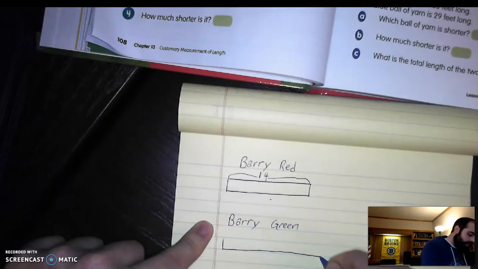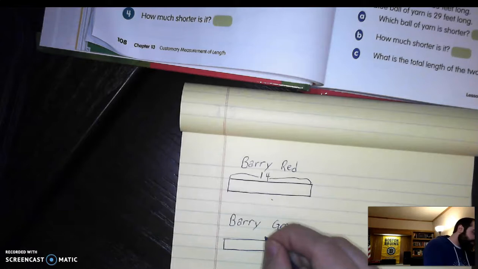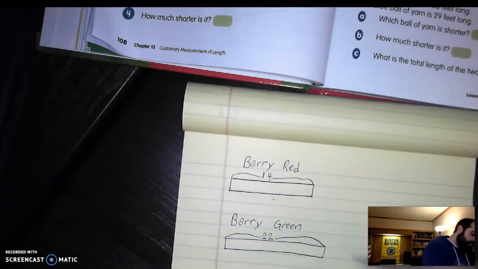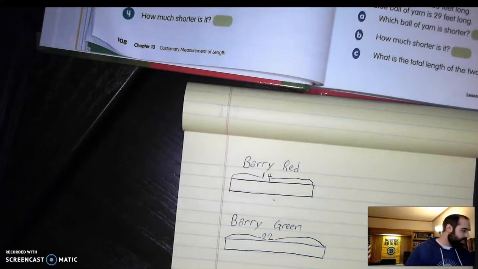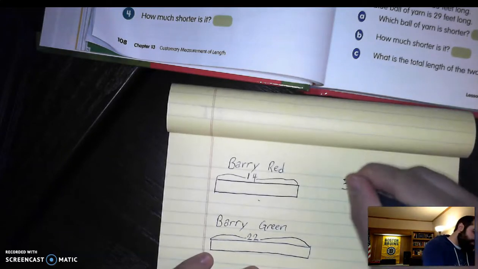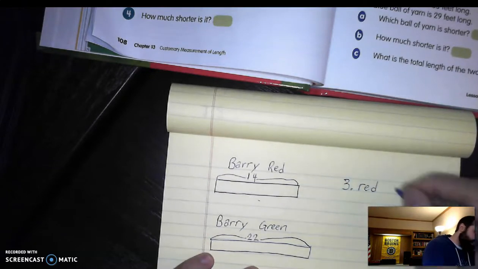We're going to make it just a little bit longer, right? And we're going to call the whole thing, what is it, 22, right? 22 feet from end to end, right? So, which one is shorter? You're right. It's the red one. So, we could say for number 3, it is the red string.